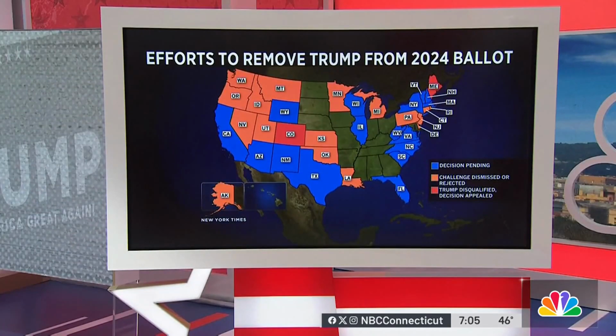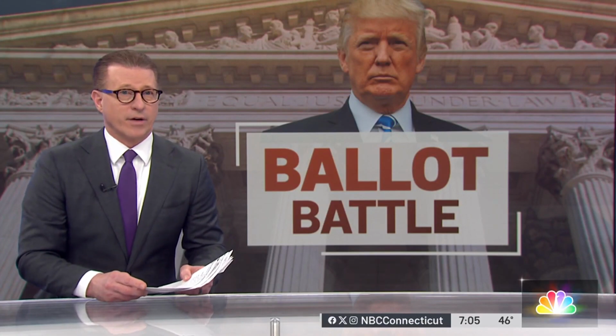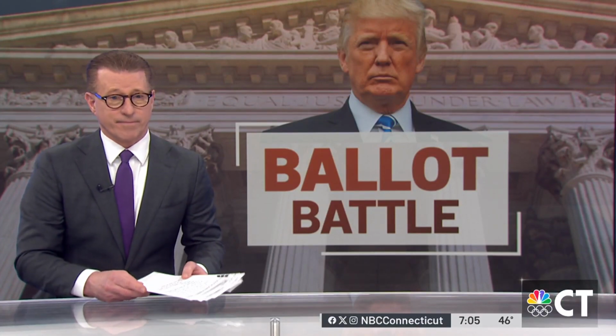Several states have or are challenging Trump's name on the ballot. The states in red, Colorado and Maine, have decided that he is ineligible. The ones in orange dismissed or rejected a challenge, and the ones in blue, that's where decisions are pending. And that's why many are watching the High Court's decision very carefully. And careful is exactly how Dr. Krause believes the court will be delivering their decision.